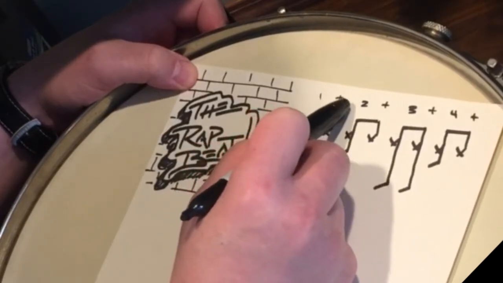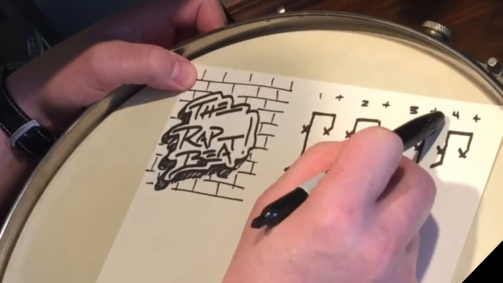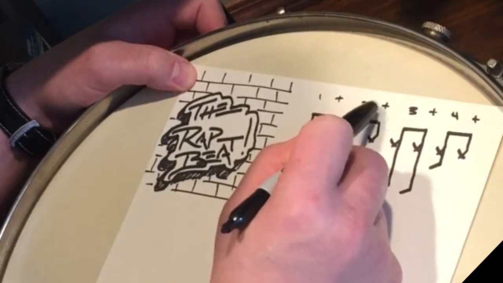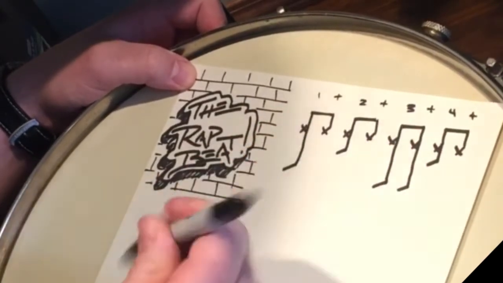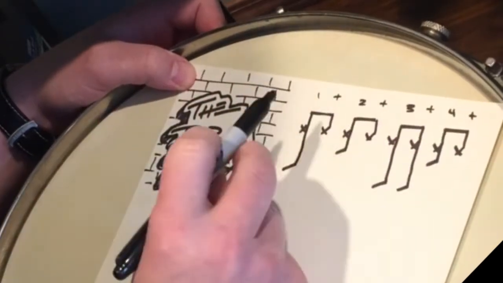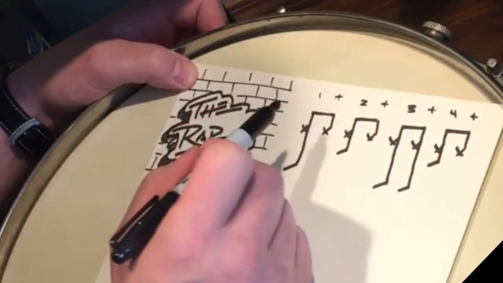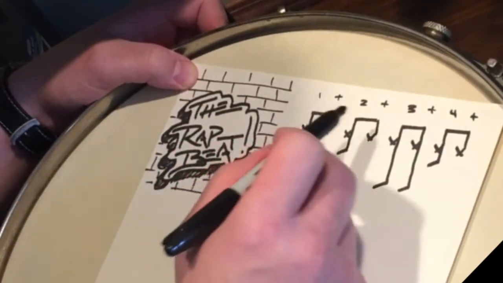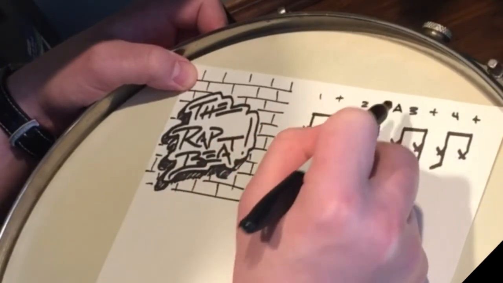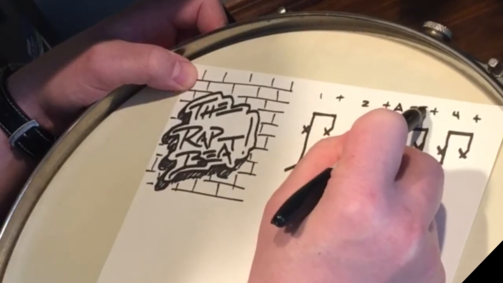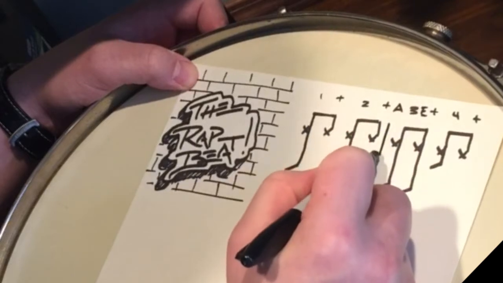And if you can get familiar with seeing those, you will have a grid of 16 even though you only see 8. So we're going to add in this E and this E. And we're going to draw in snare drums that live by themselves.